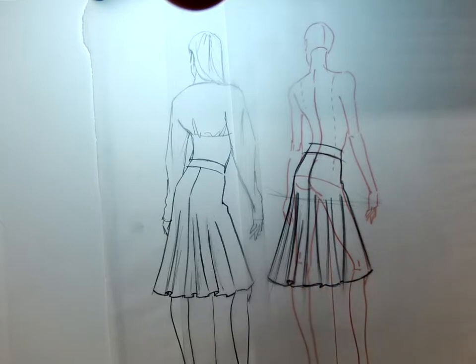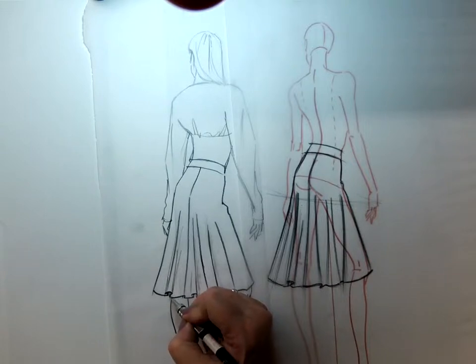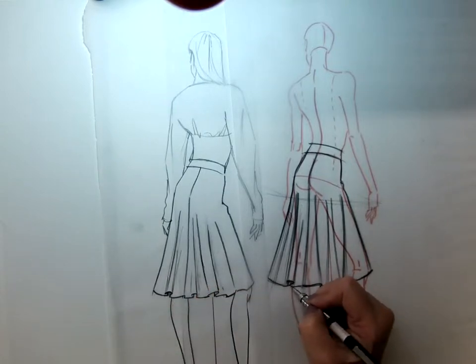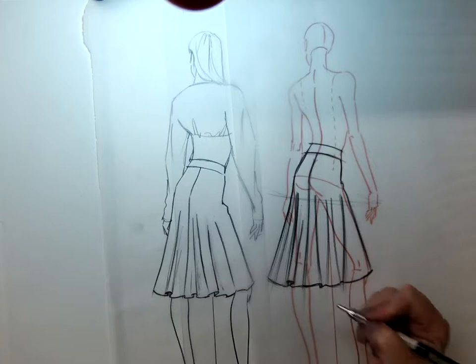Okay, then you indicate the fabric falling back on itself in that little curve right there. So it's just two little straight lines as the fabric's kind of falling back on itself. And you might do the same here.